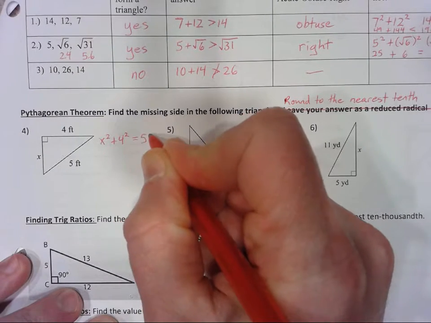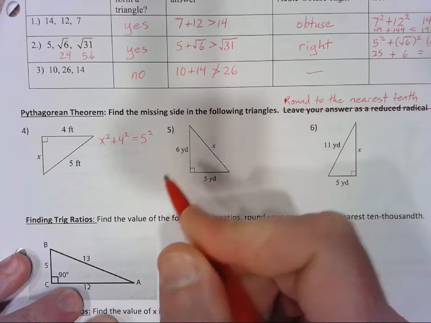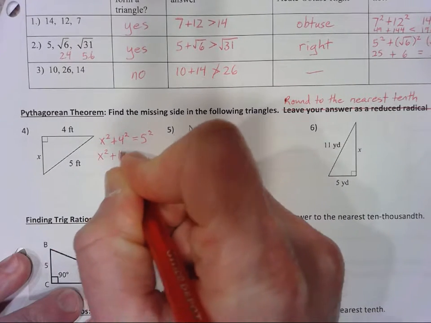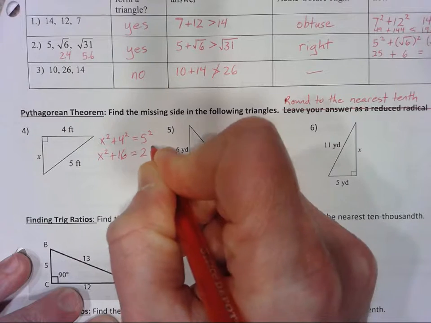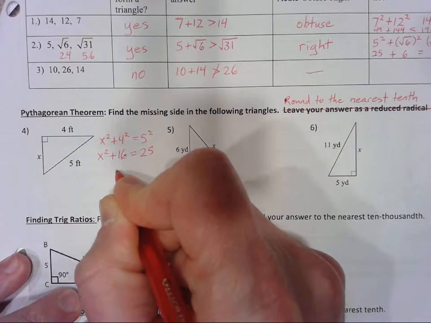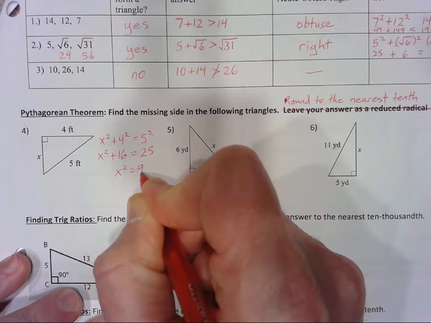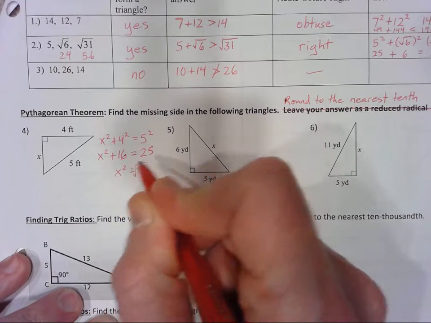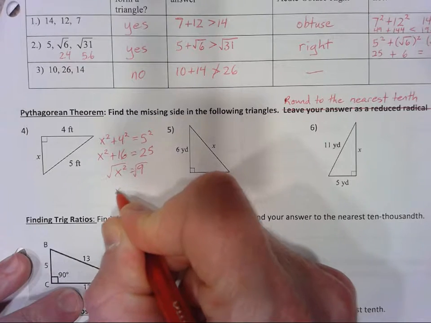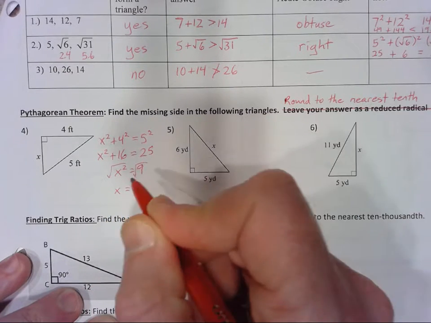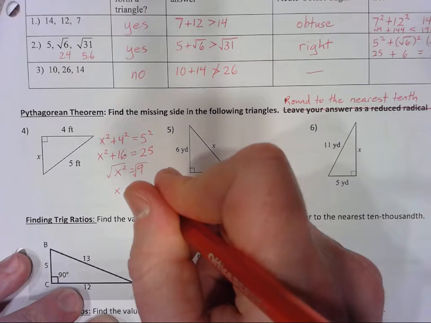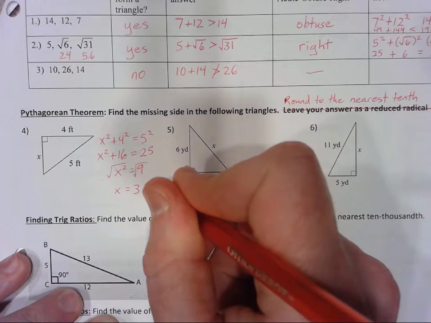So we take 5 squared. As we solve for x, 4 squared is 16, 5 squared is 25, subtract 16 to get 9, and then the square root of 9 leaves us with x is 3, and based on the labels here of feet, 3 feet.